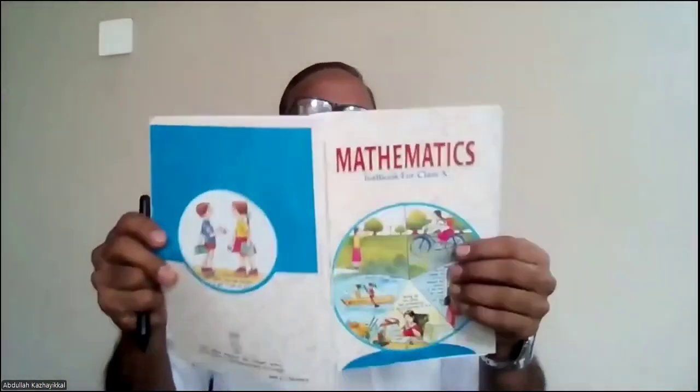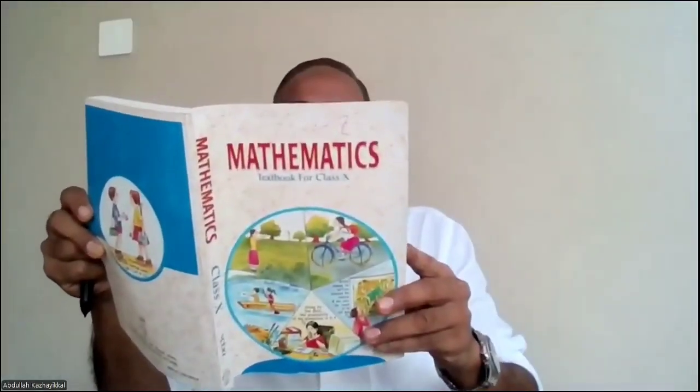Write it: many solutions. But we are talking about chapter 3, the pair of linear equations in two variables. What is the difference? Here pair means two equations. Look here, this is a linear equation, a straight line. Another straight line. Now a pair of linear equations. Till now it was one linear equation. One linear equation in two variables has many solutions. One linear equation in one variable has only one solution. It must be clear about the algebra.